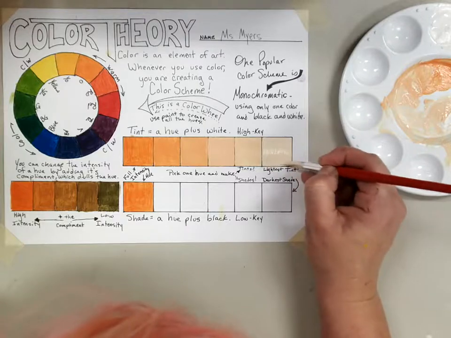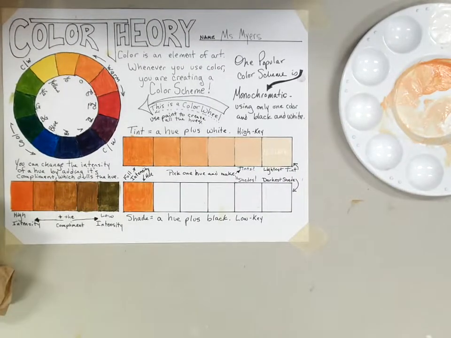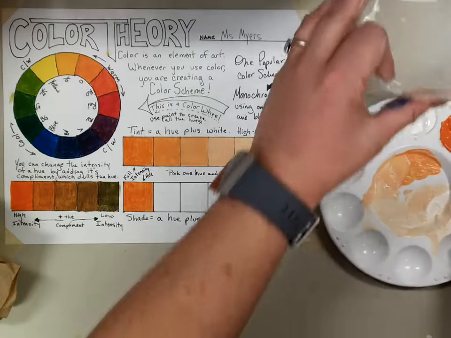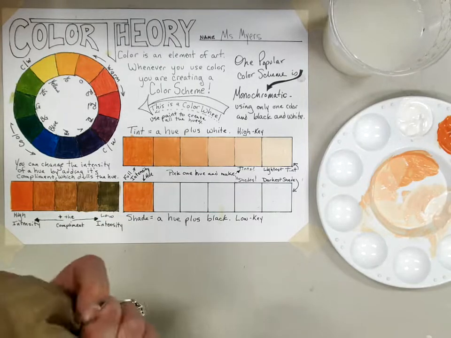I'm going to run to the back, make sure the light stays on, and grab my water. Okay, so I got my water. Clean my brush on the way. I'm going to wipe it so it's nice and dry.